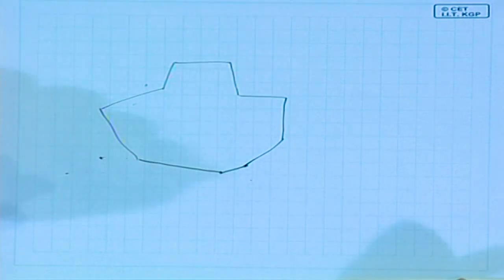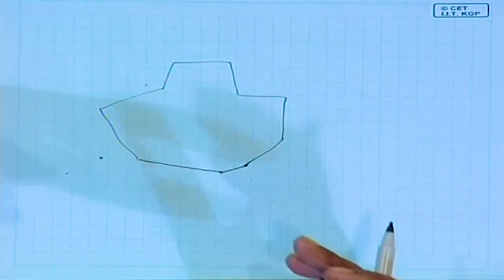Now, this polygon by itself is not much helpful for recognition purpose. So, I had an arbitrary boundary and I have been able to approximate that boundary by piecewise linear segments, and the collection of those piecewise linear segments gives me a polygonal approximation of the boundary.